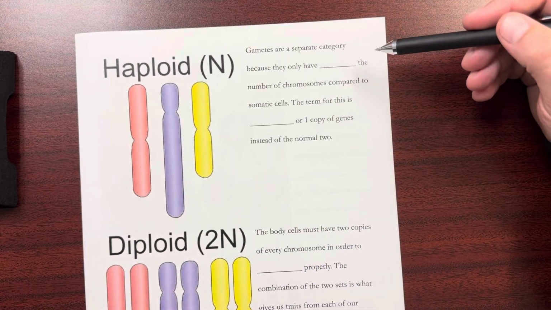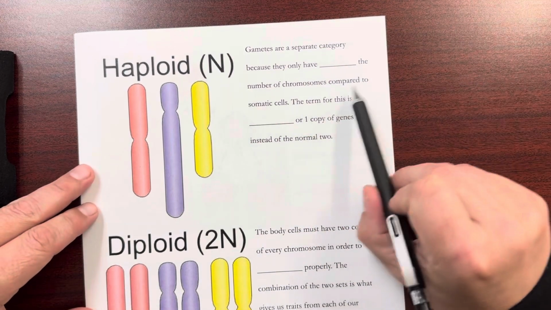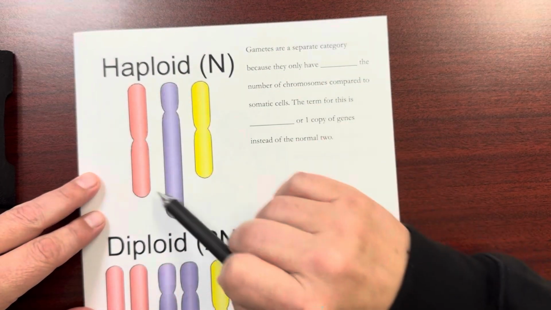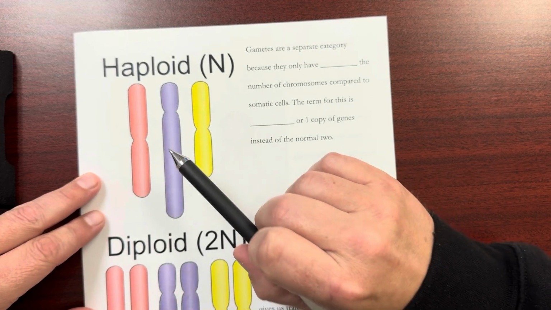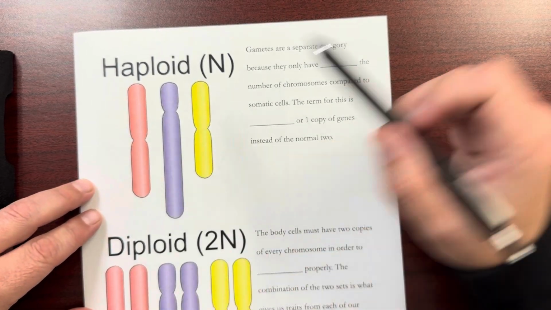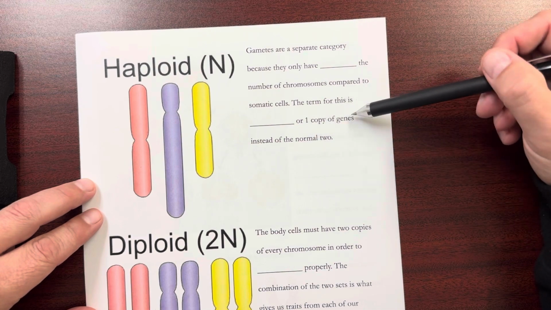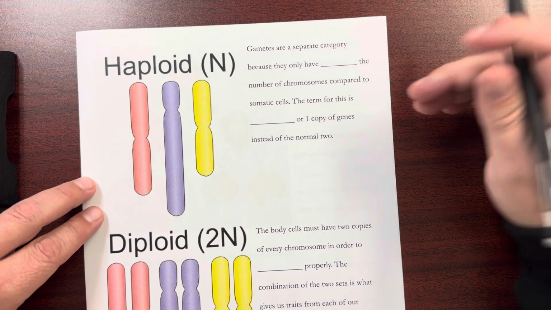Gametes are a separate category because they only have half the number of chromosomes compared to somatic cells. So remember, this would be your sperm and egg. They do not have the full number of chromosomes. They have half the number. The term for this is haploid, or one copy of genes instead of the two normal copies.